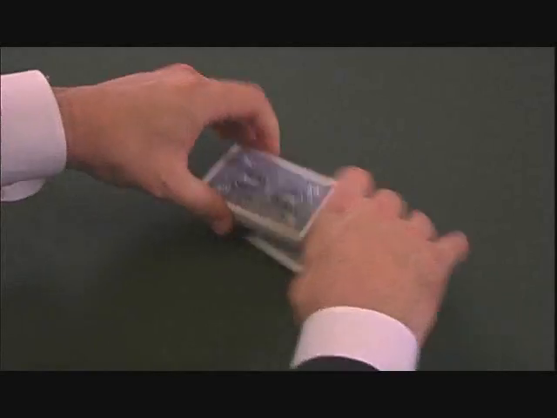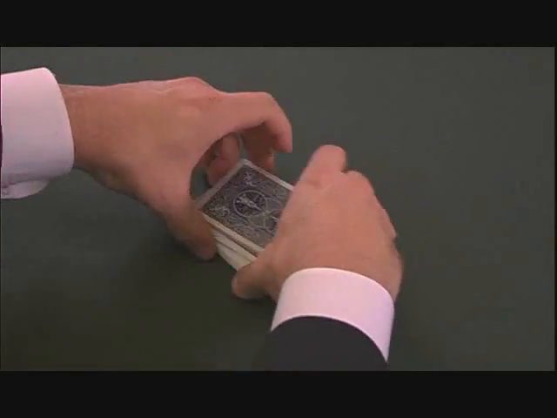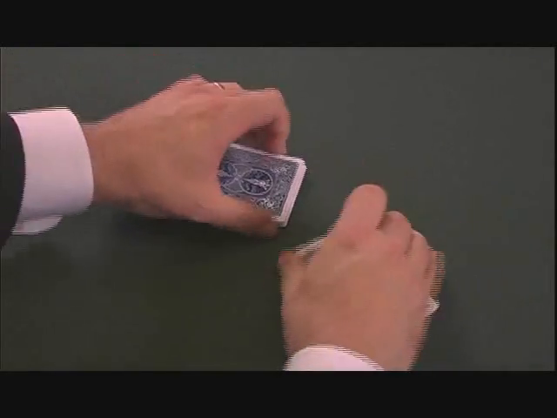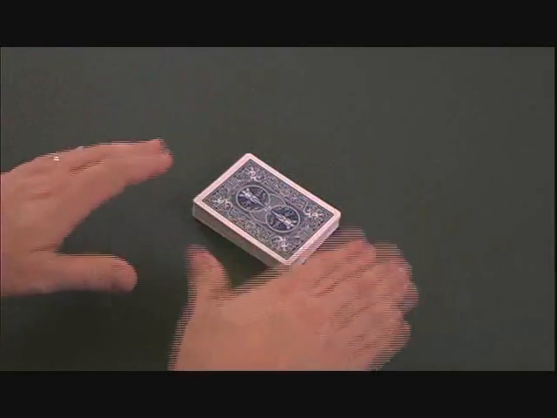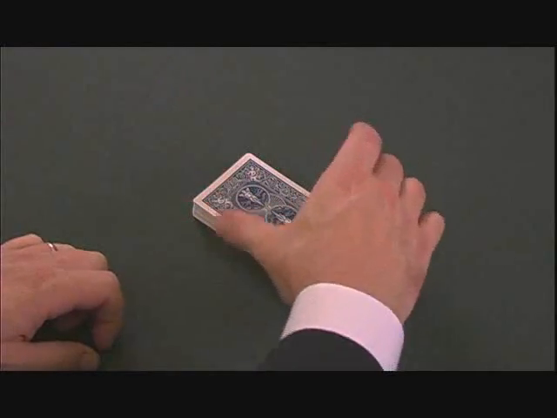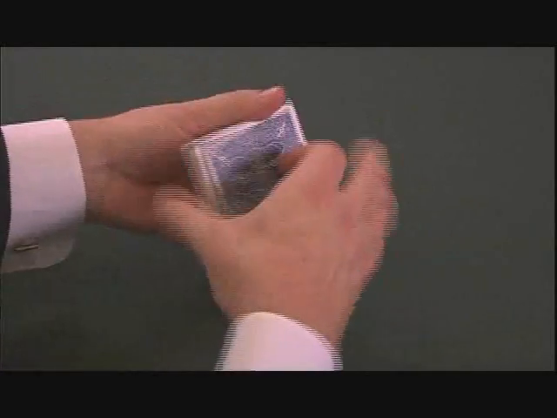Well, let's take a look. I think it's time to have another card selected. Let me give the cards a quick shuffle. Excellent. You know, I would like to have a card selected by maybe cutting the cards. Let's try it in this fashion.